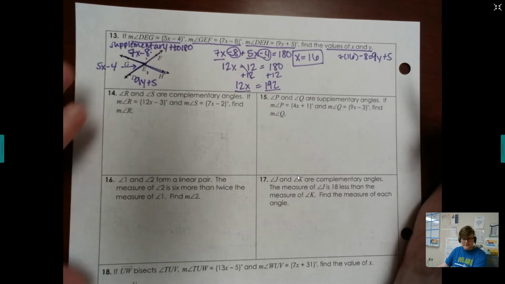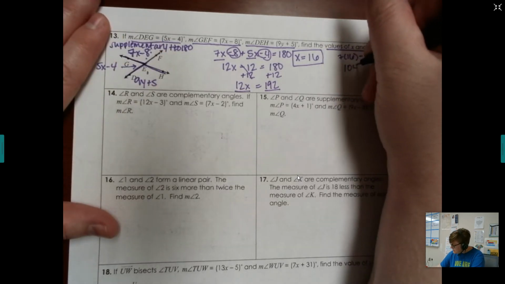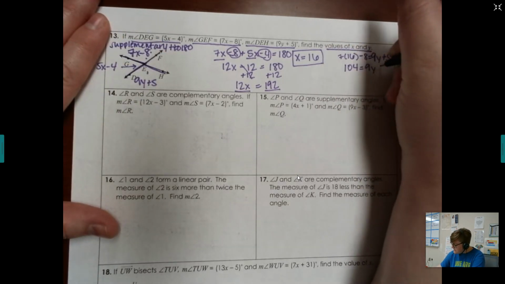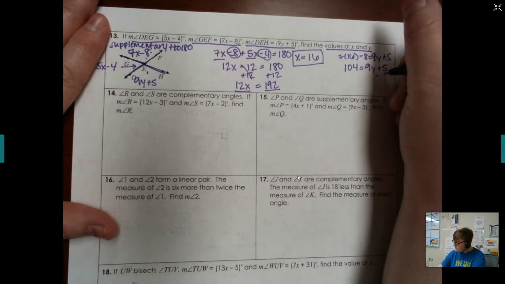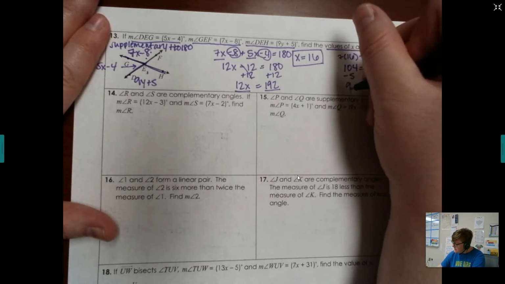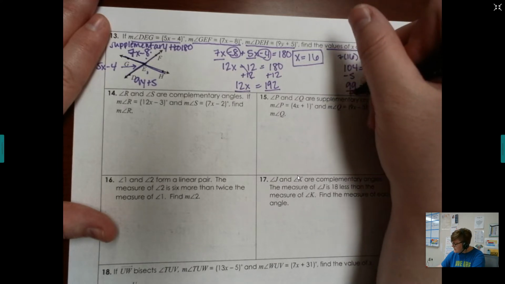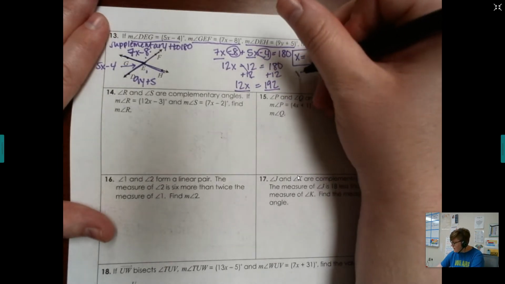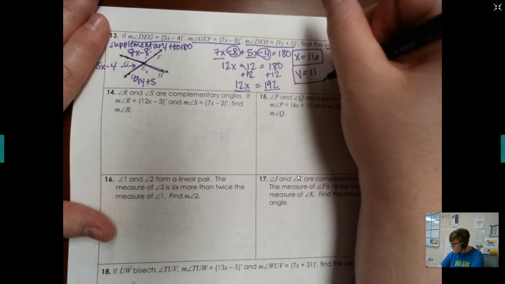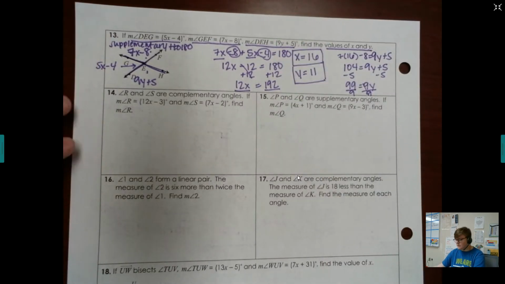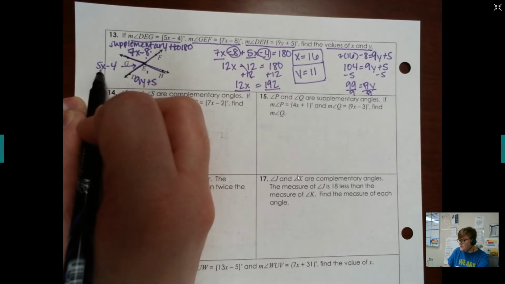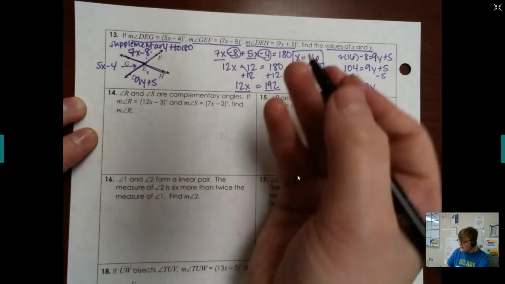Minus 8. So we get 104 equals 9y plus 5. Subtract out that 5. 99 equals 9y. Divide by the 9. And y equals 11. Right? We could also have set up the equation where this plus this equals 180.